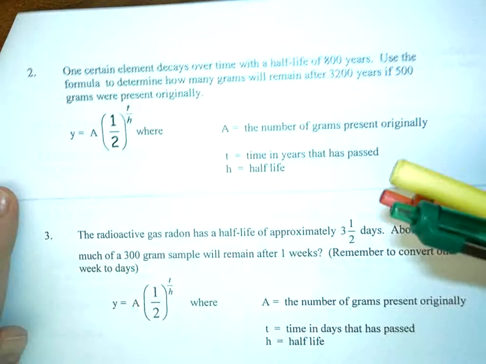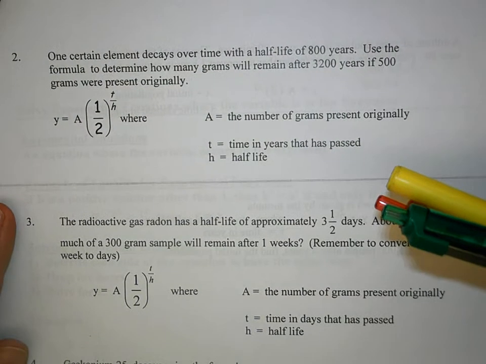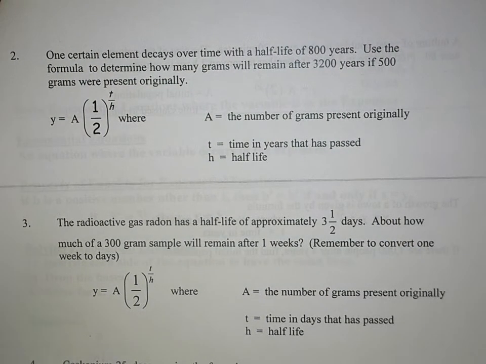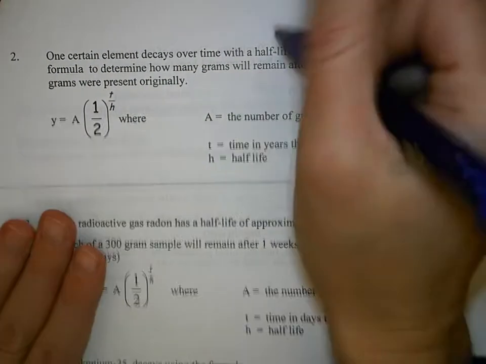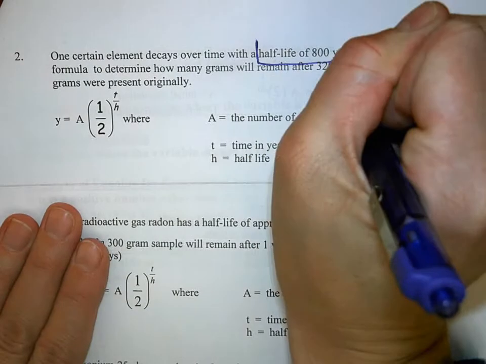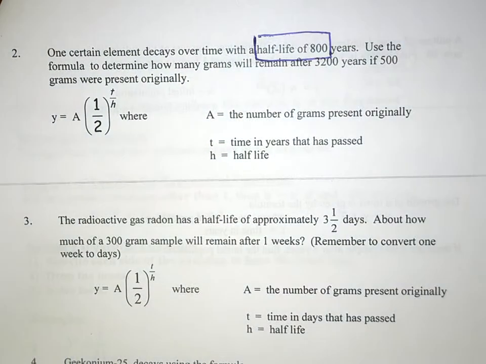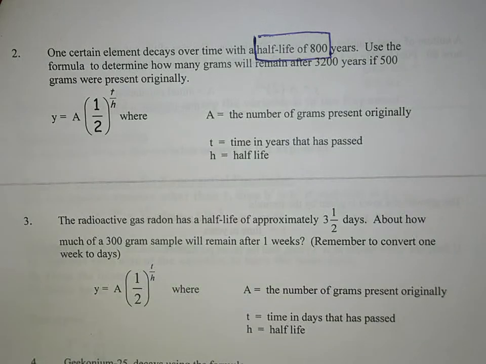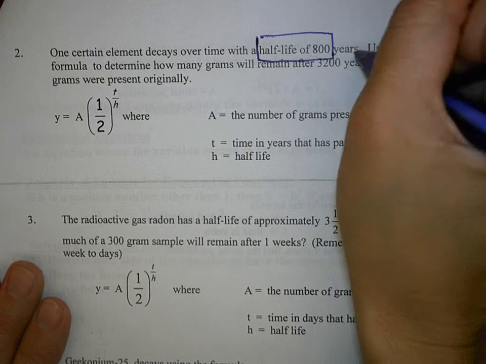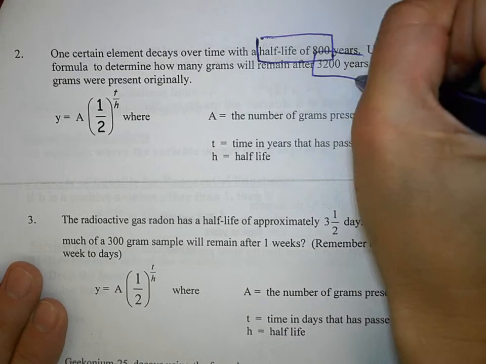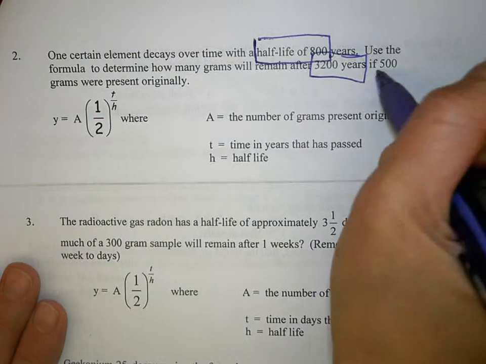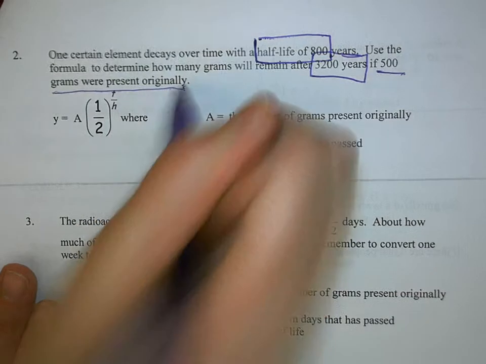Okay, example 2. A certain element decays over time with a half-life of 800. I know half-life is important, so I'm going to go ahead and highlight, underline, box, something. Use the formula to determine how many grams will remain after 3,200 years if 500 grams were present originally.